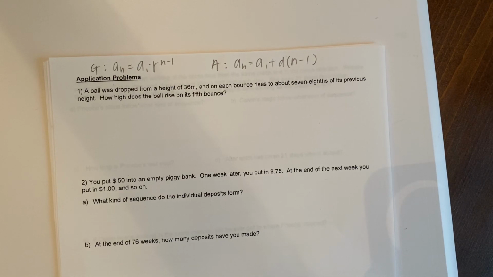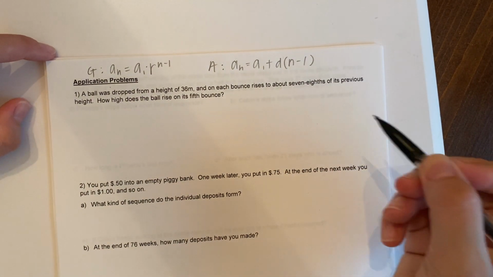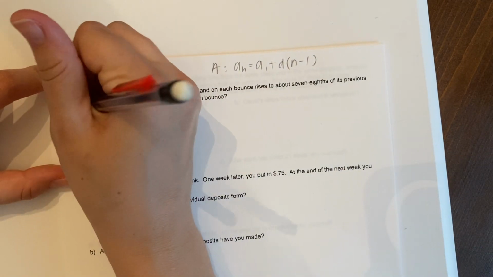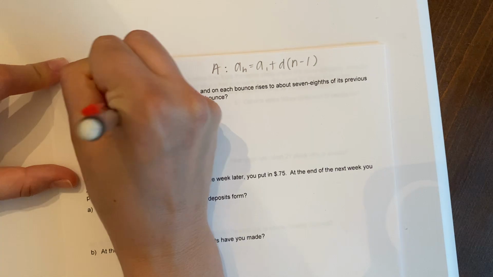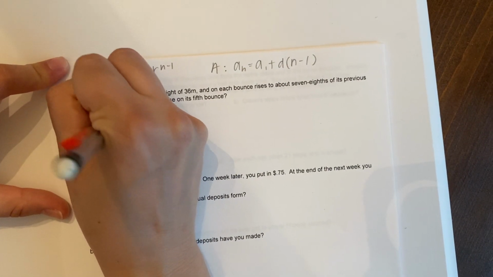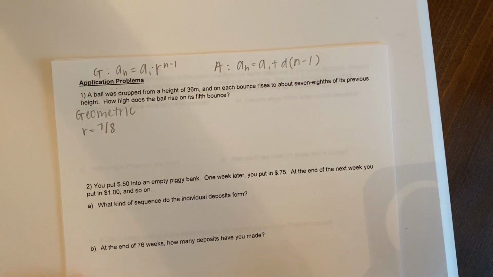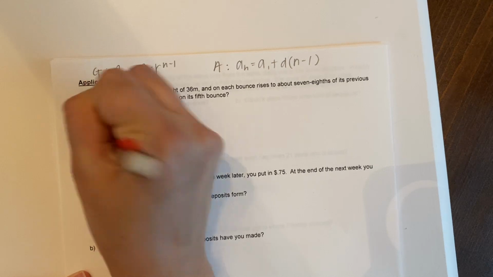A ball was dropped from a height of 36 meters, and on each bounce it rises to about 7/8 of its previous height. How high does the ball rise on its fifth bounce? Okay, so if it's 7/8 of its previous one each time, that is geometric. Our common ratio is that 7/8. 36 is our first term.